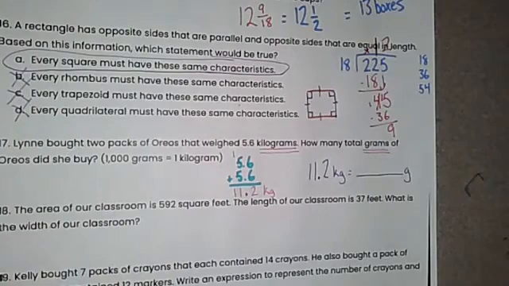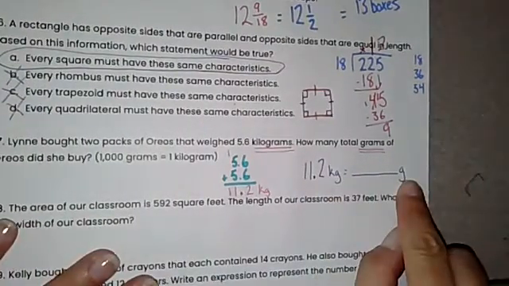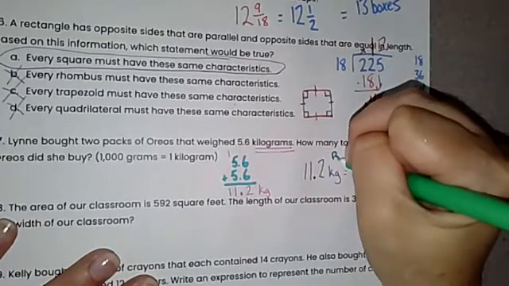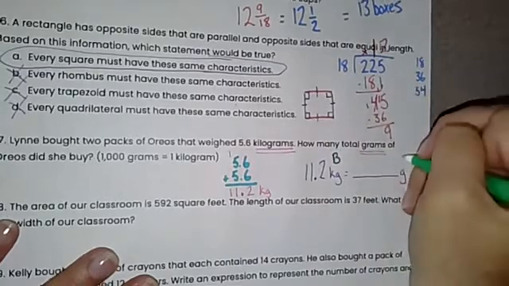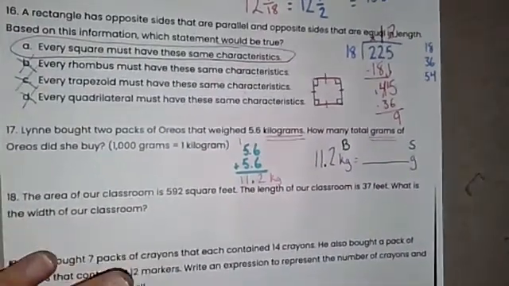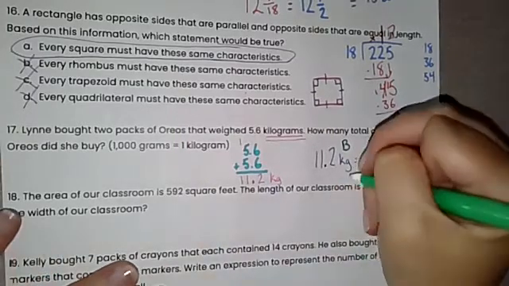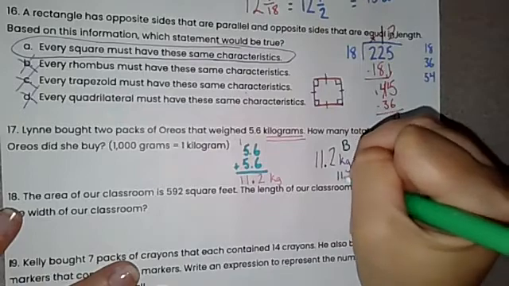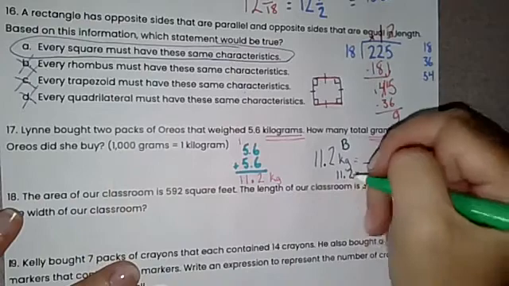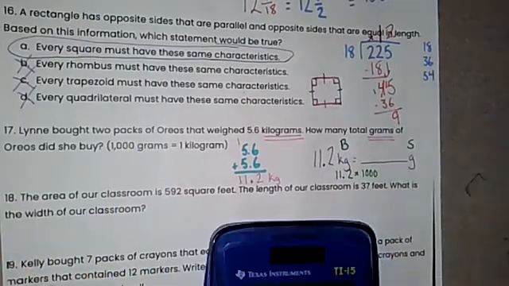So, Zayden, what's bigger, kilograms or grams? Good. This is huge. That's what you measure elephants in. This is small. So, Zayden, big to small, what do I do? Very good. I'm going to multiply. So, I'm going to take 11 2/10 and I'm going to multiply by 1,000. Miss Rose, how do I do it? Use your calculator.